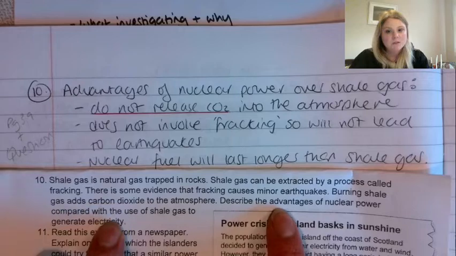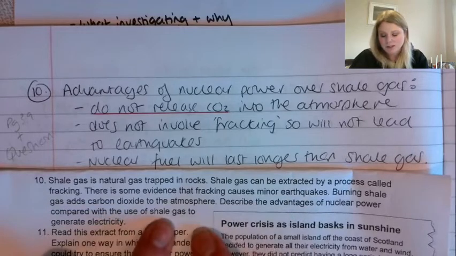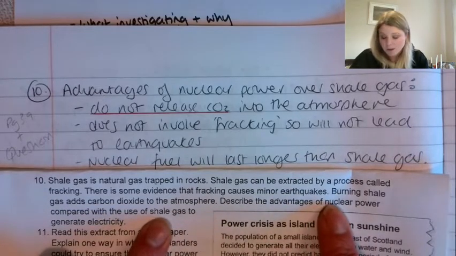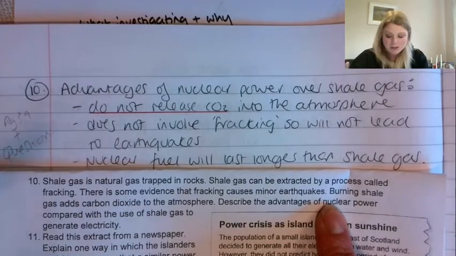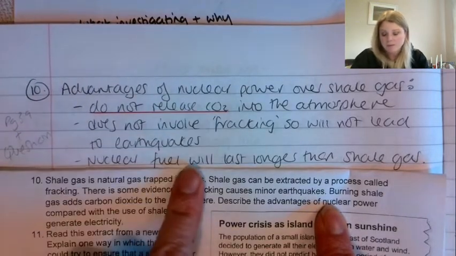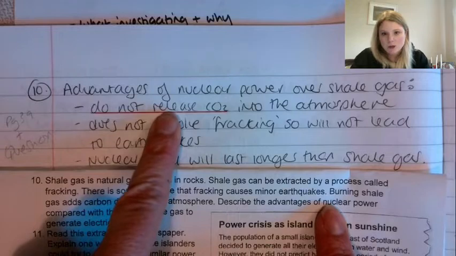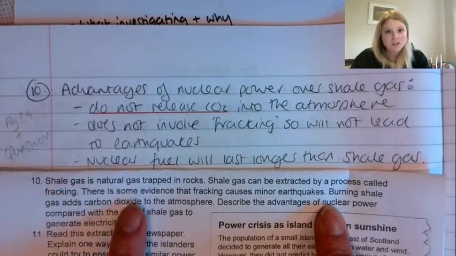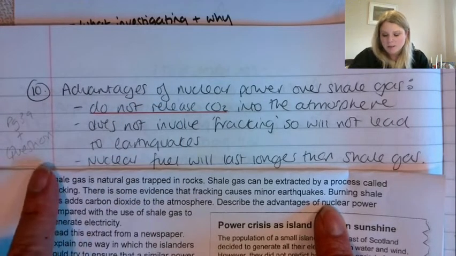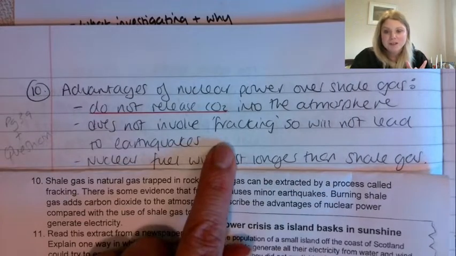Describe the advantages of nuclear power compared to the use of shale gas. So we have to talk about why nuclear power might be better than shale gas. So you can see what I've written here. Nuclear power does not release carbon dioxide, and it was mentioned in the question that the shale gas does. It also doesn't involve this fracking process, which is controversial.